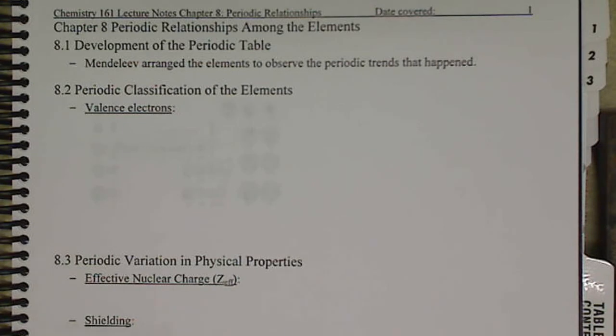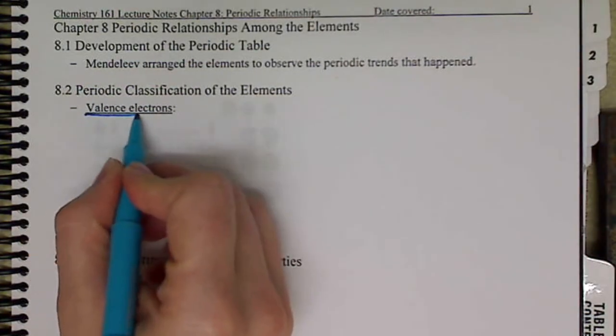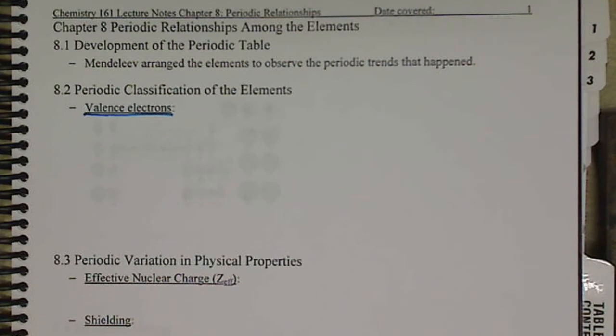Now, Chapter 7 focuses on all of the electrons on our atom. Now what we want to focus on are the outermost electrons. These are called the valence electrons. They're the outermost electrons, and we're interested in these because these are the electrons that do the chemistry. They are the electrons that are available to interact with other valence electrons, and that's how bonding occurs, and that's how our chemical reactions ultimately happen.